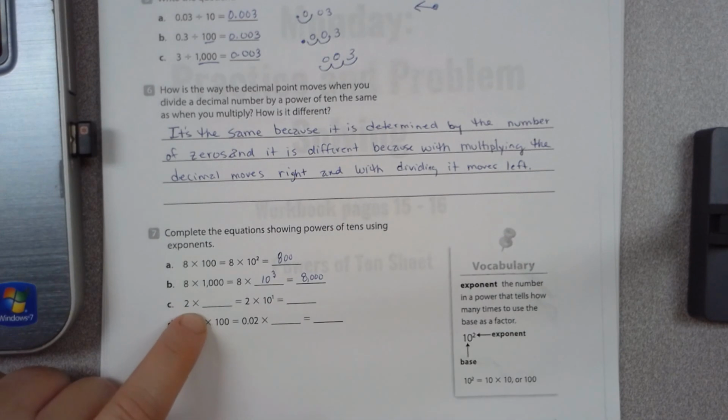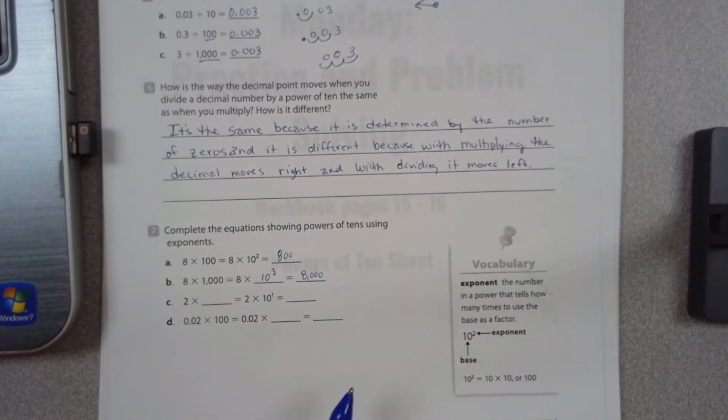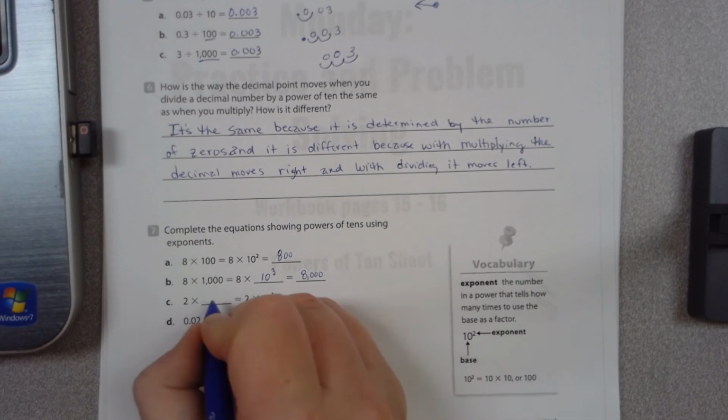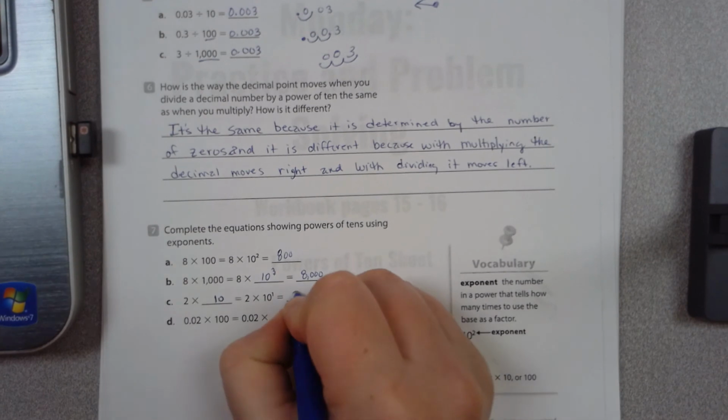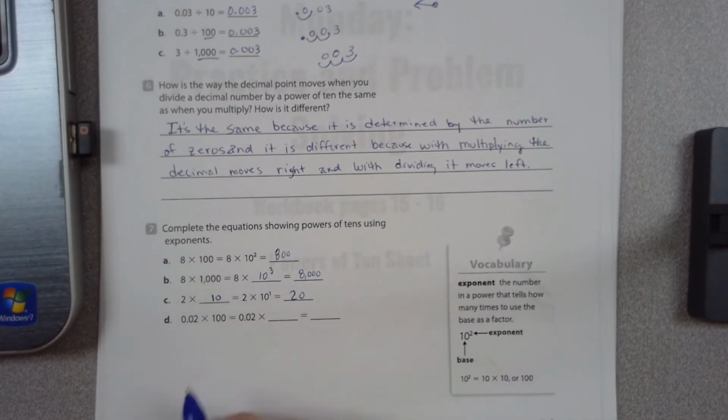Okay. 2 times blank is the same thing as saying 2 times 10 to the first power is equal to what? So remember, you can go back to the chart I showed you. 10 to the first power is just basically saying 10. And what is 2 times 10? 20. Okay.